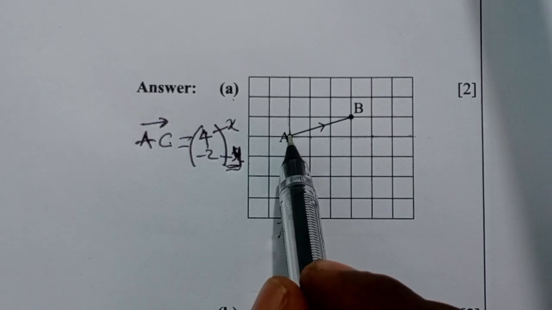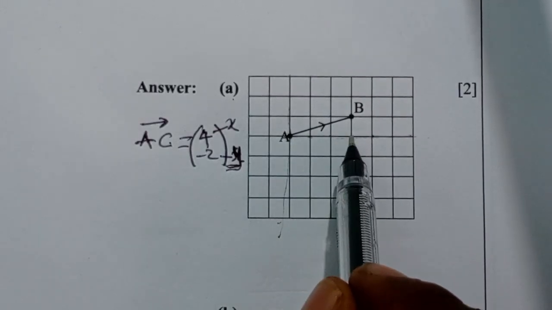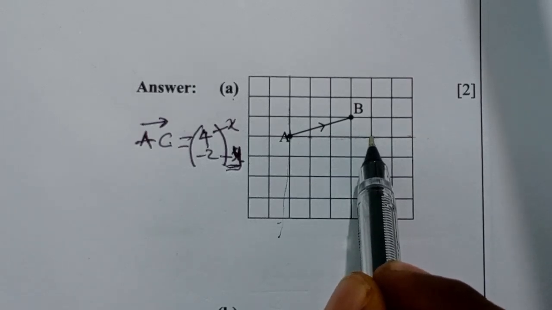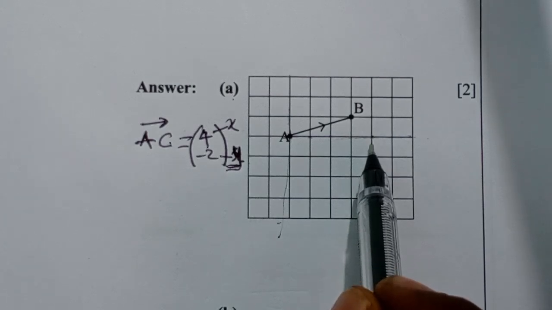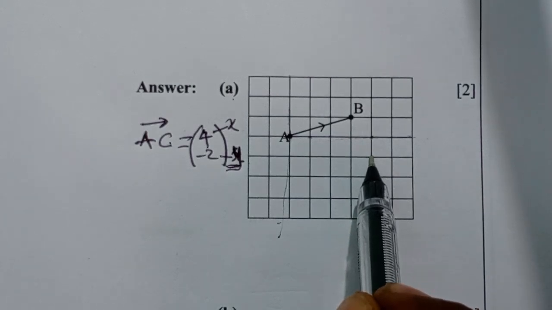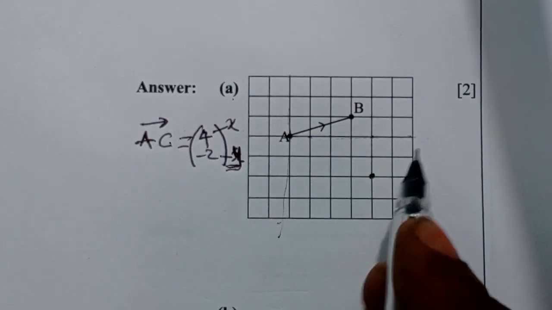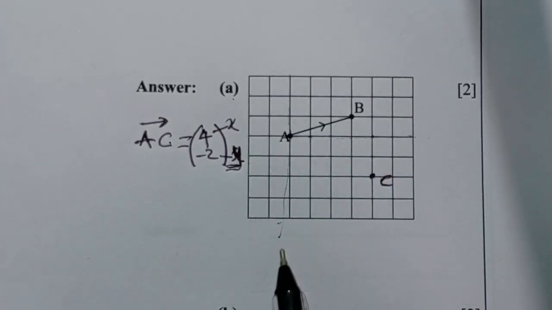So from point A, 4 units is 1, 2, 3, 4. That is positive 4, -2. So negative, that is for Y. So I'm going downwards, -1, -2. So that is where my C will be.